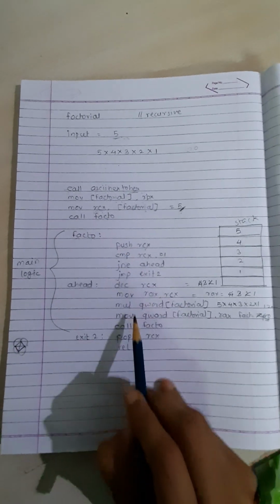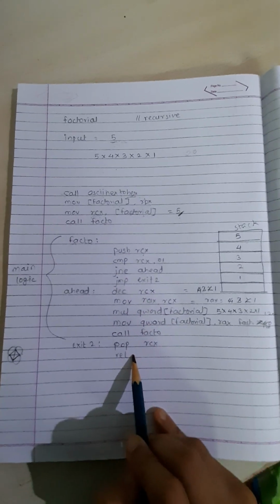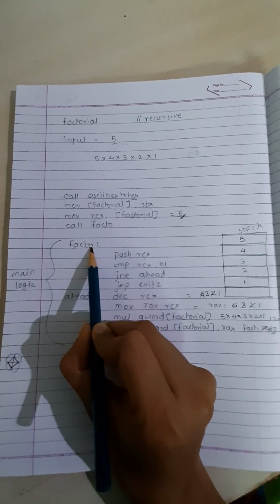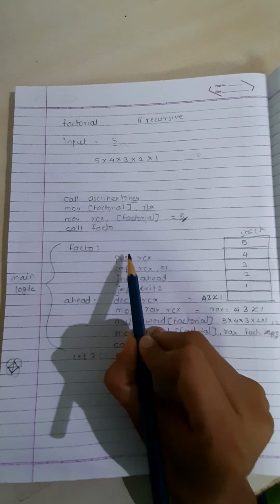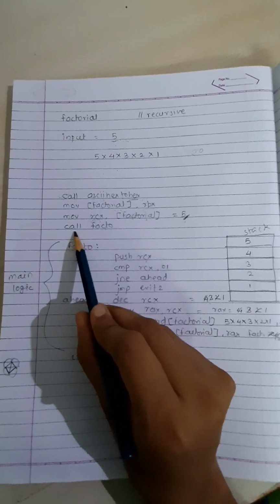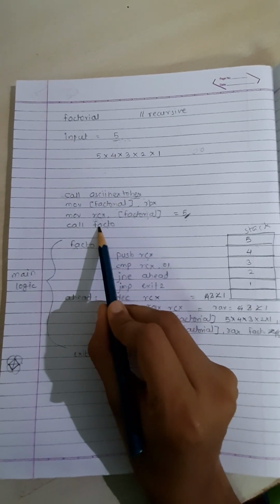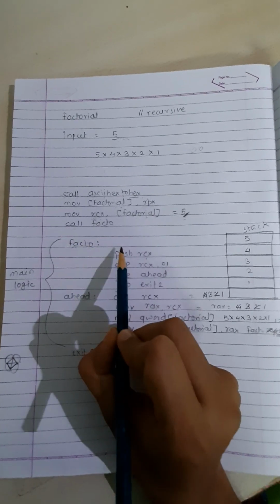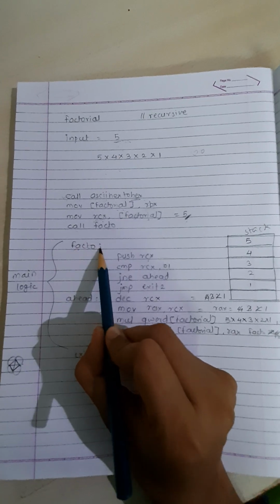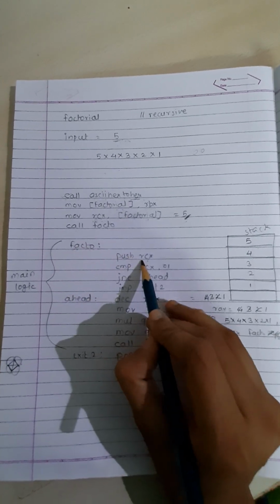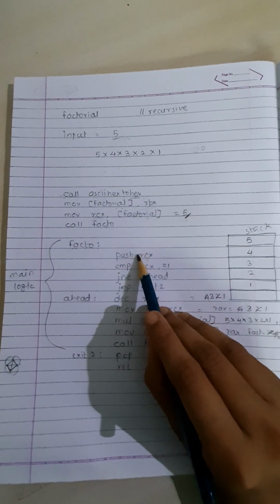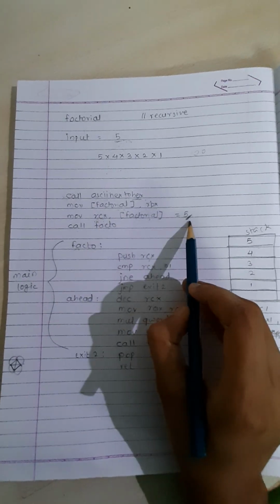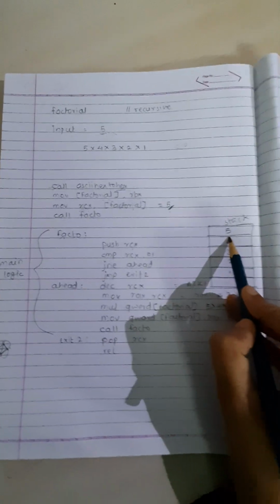This is the main logic to calculate the factorial. So let's see what that is. We are calling the factorial method. In the factorial procedure, we are using the call instruction to call the factorial method. In the factorial method, first what we are doing is push R6 into the stack. Currently in R6 we are having 5, so 5 goes into the stack.